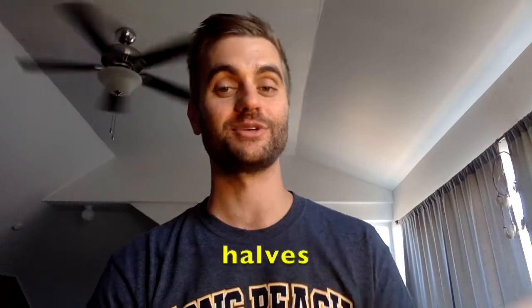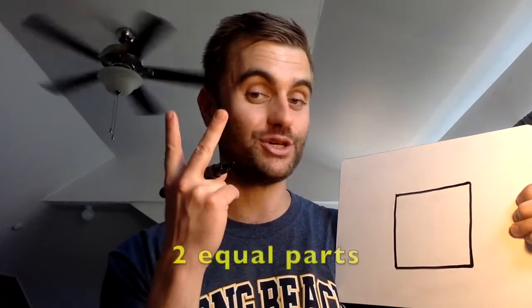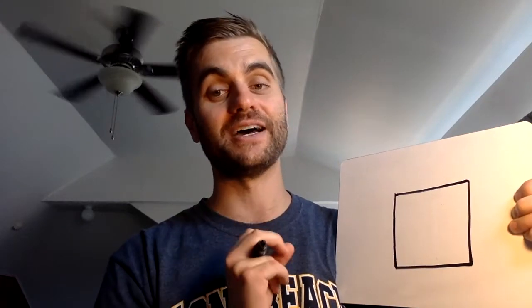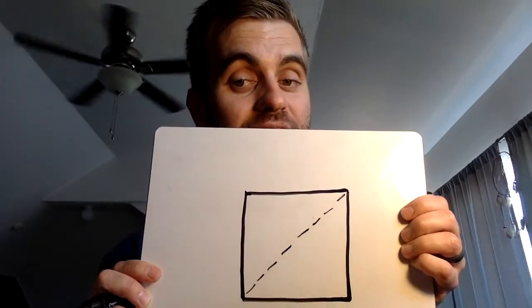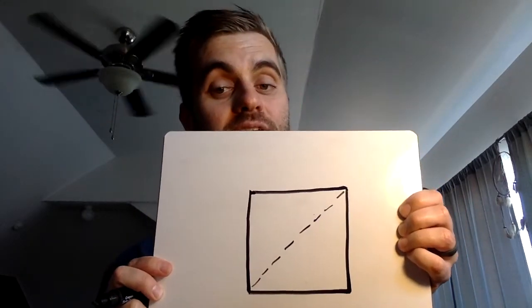Now there are lots of different ways to divide the square into halves, so I'm going to show you another method. Remember, I need to get two equal parts. Another way that I can divide this square into two equal parts is by drawing a diagonal line. And that's when I start in this corner and I go down to the opposite corner. So now I have two pieces that are about the same size. I have two halves. So when I have two equal parts, I have two halves. See that? So there's a few different ways that we can divide this shape into halves. And again, halves are two equal parts.